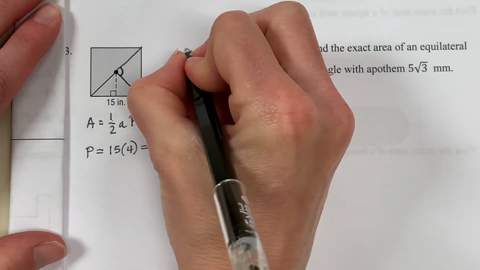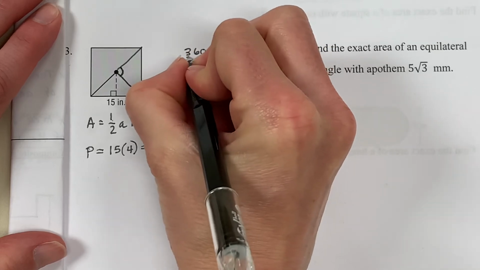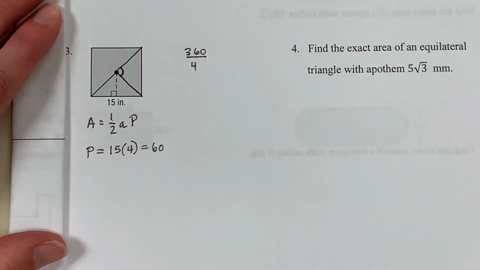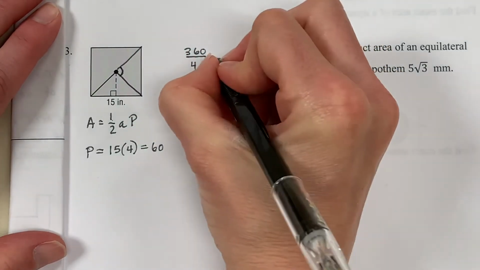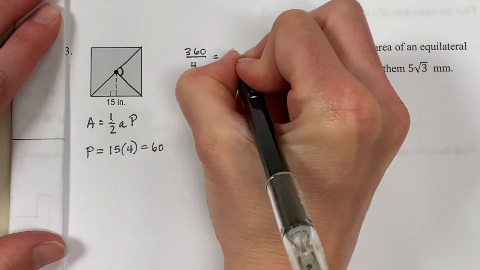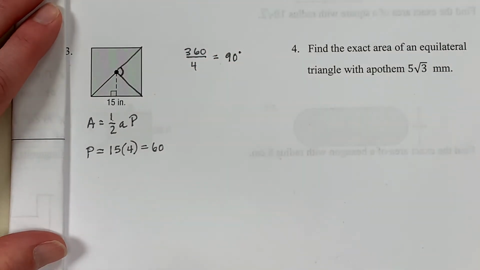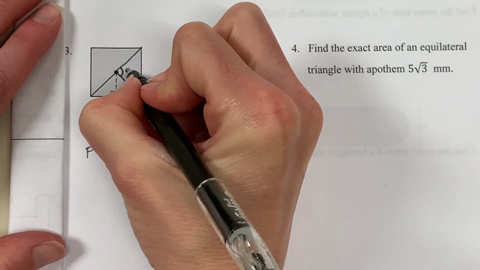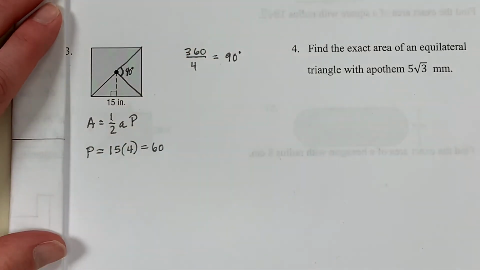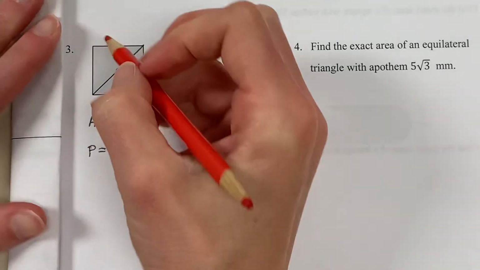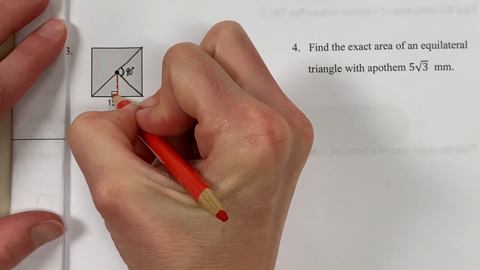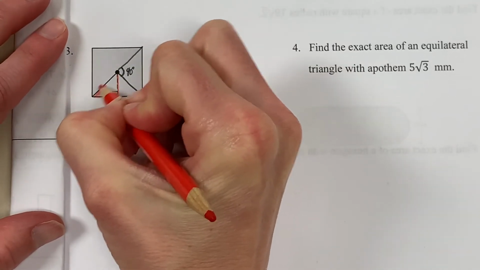So we're going to take 360 divided by the number of triangles, which is the same as the number of sides. 360 divided by 4 is 90 degrees. So this angle right here is 90 degrees. Now, the apothem cuts that central angle in half.